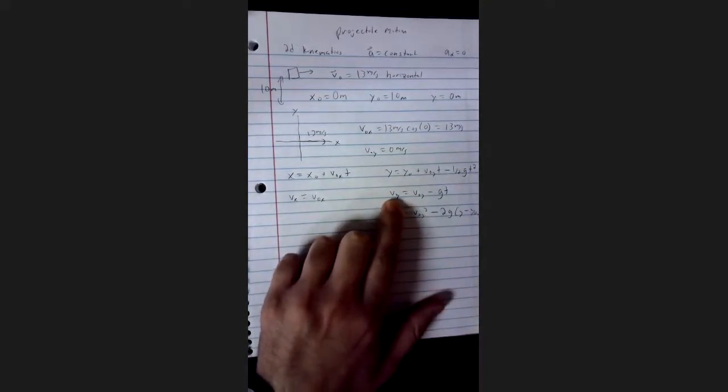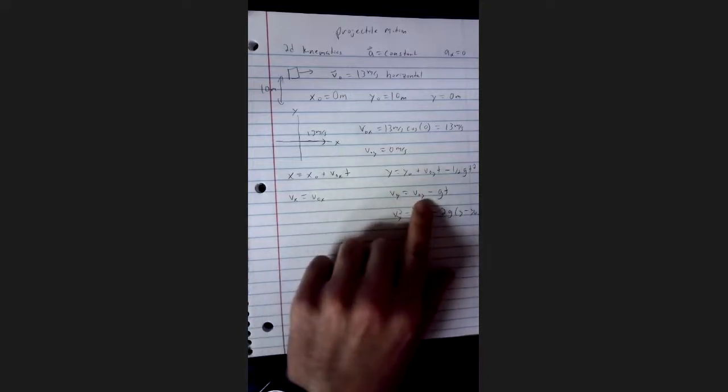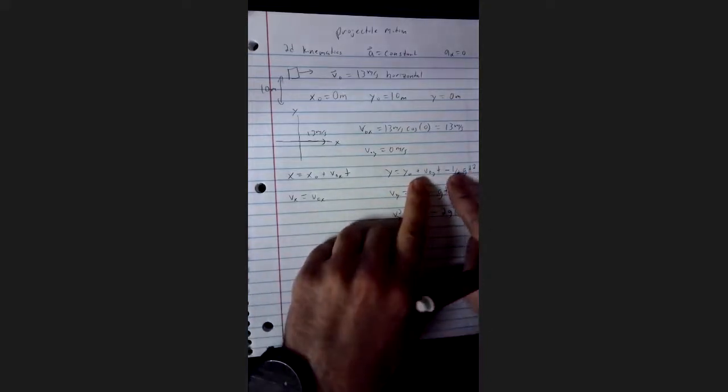Okay, so which one of these equations should we use? Well, we don't know anything about the final velocity in the y direction, so that rules both of these out. And so we should use this one. From there, we can find the time and then plug it back into the x equation, okay?